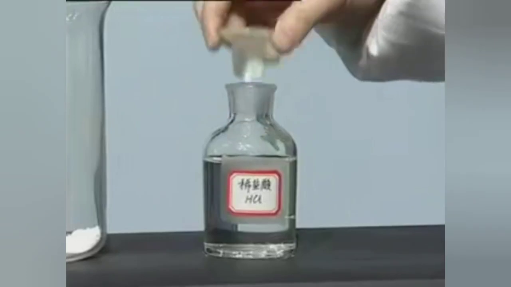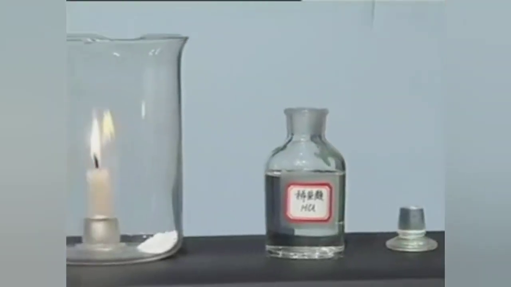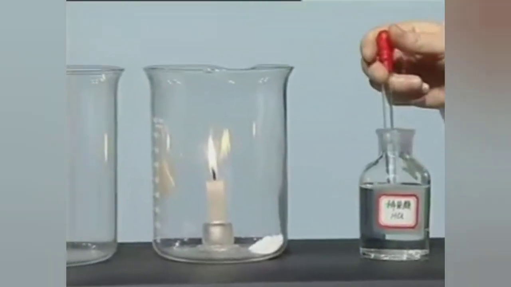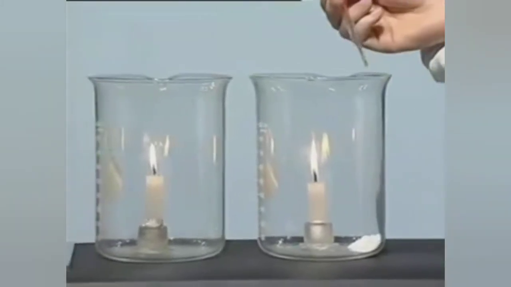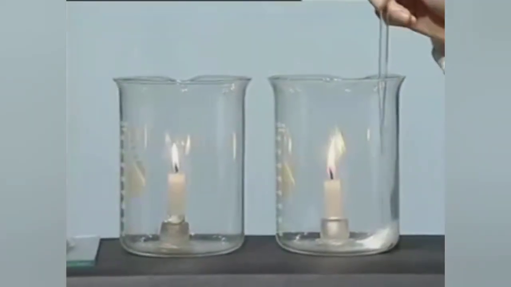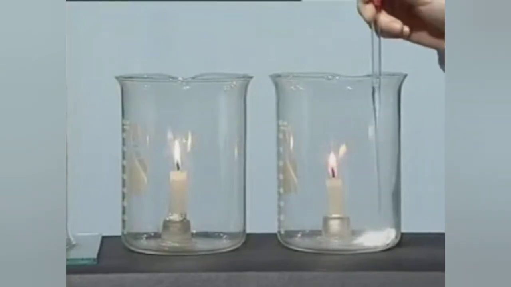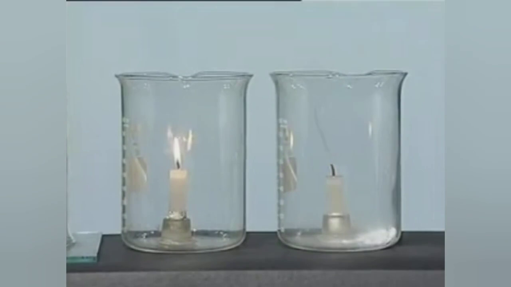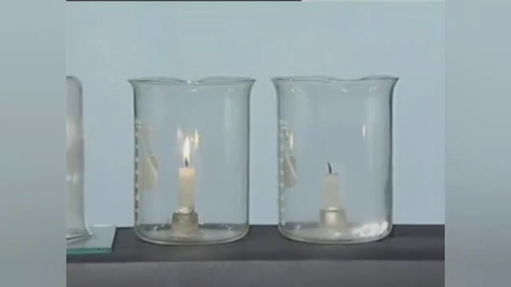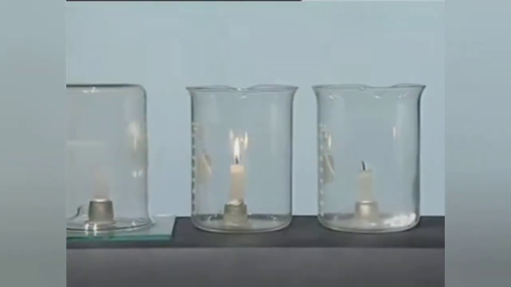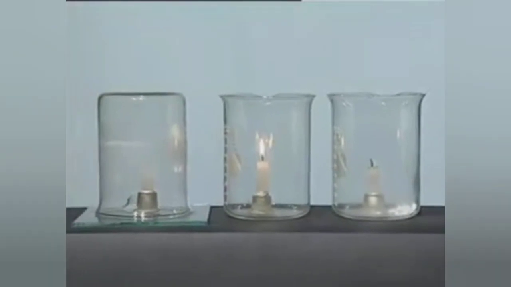Pour an appropriate amount of hydrochloric acid into the beaker filled with sodium carbonate powder. Observe that as the gas is produced by the reaction, the candle gradually extinguishes. The main reason behind the extinguishing of the candle flames is the formation of carbon dioxide gas.